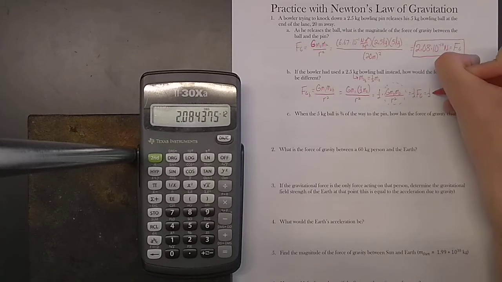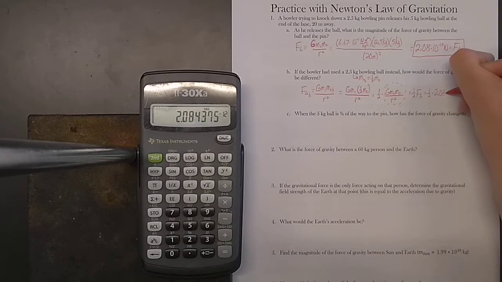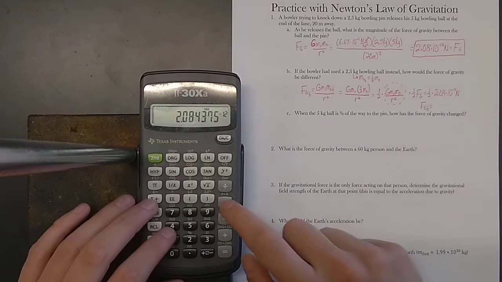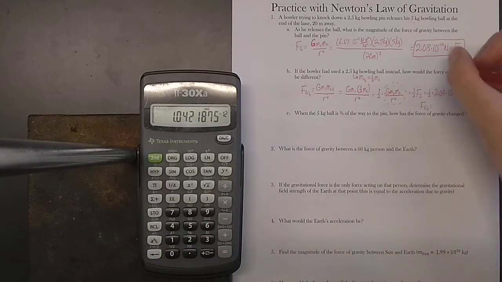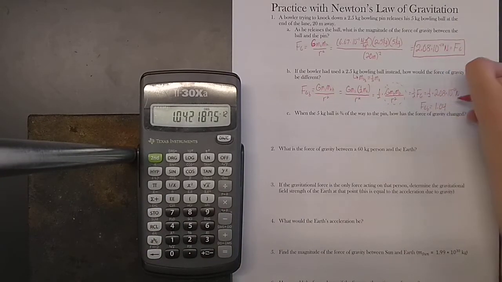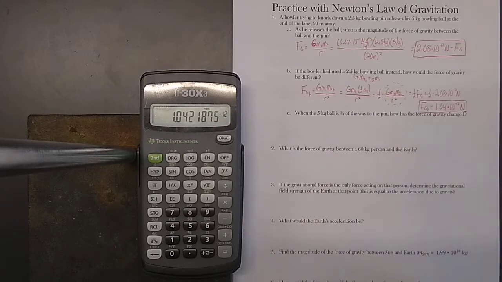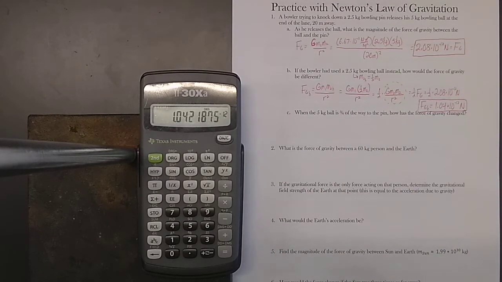So 1/2 times 2.08 times 10 to the negative 12th newtons gives us a new force of 1.04 times 10 to the negative 12th newtons. And again, notice how small that force is because we're dealing with everyday objects. The force of gravity between everyday objects is very, very, very small. It's still there, but it's very small.